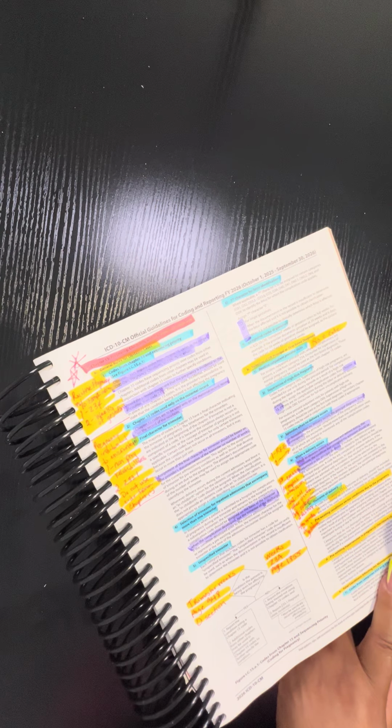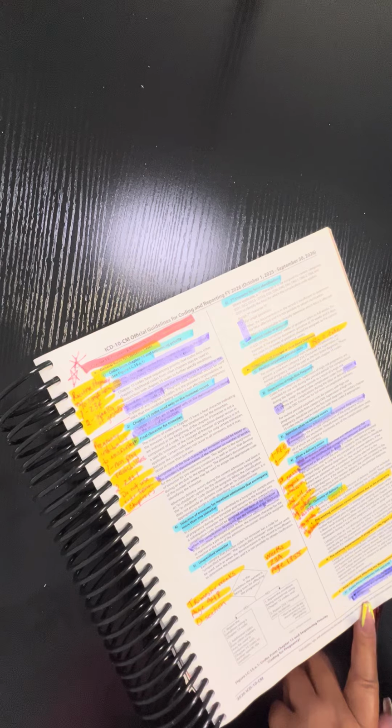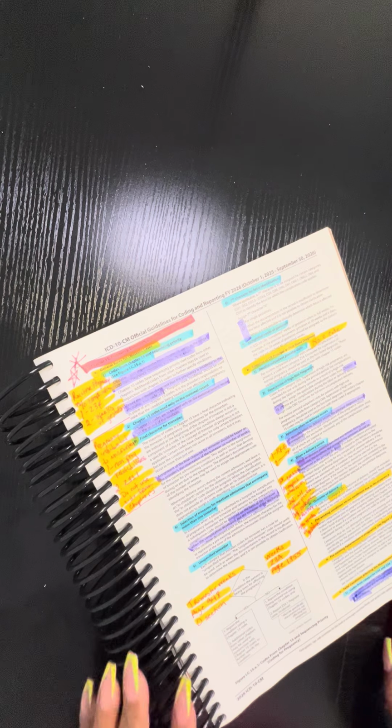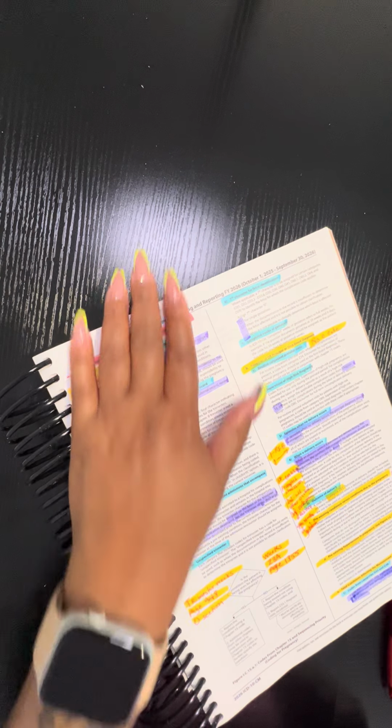All right, and then under number 1, for codes from category, we're going to highlight everything up until problem right here. All right, and we completed page G21.